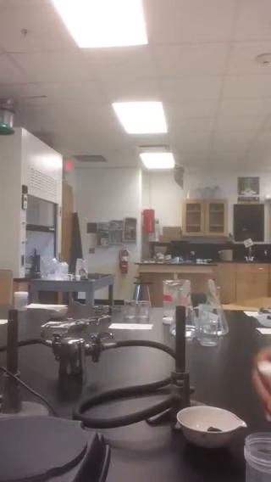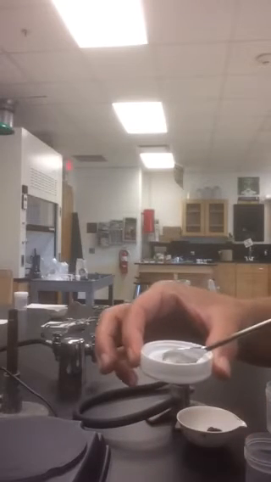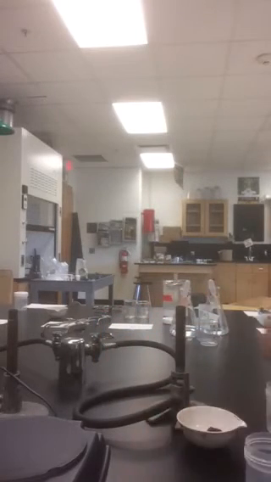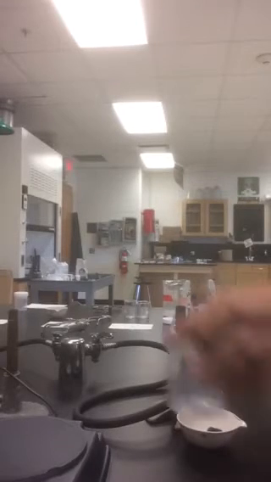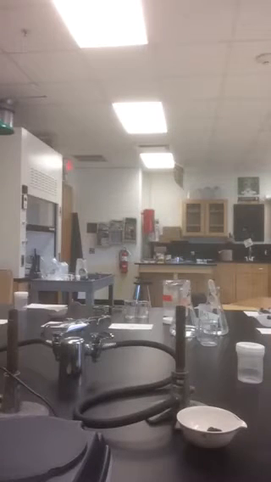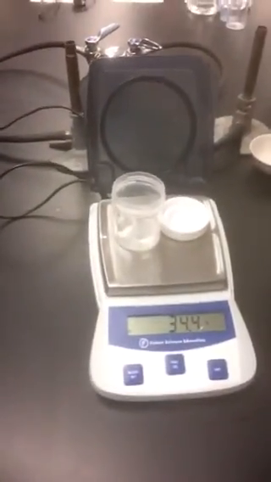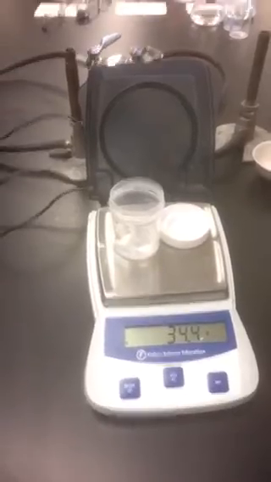So here I've got some sugar and I'm placing it in the cap of a vial. We're going to fill the vial halfway up with water. So we're roughly about half. And we're going to weigh the entire system on the balance. Please record 34.4 grams.